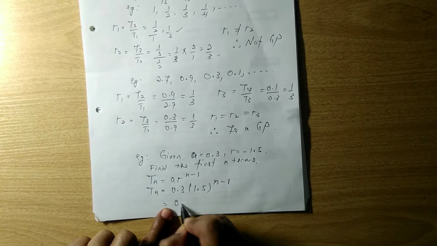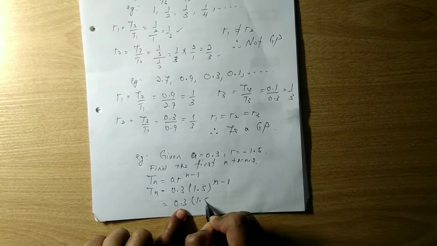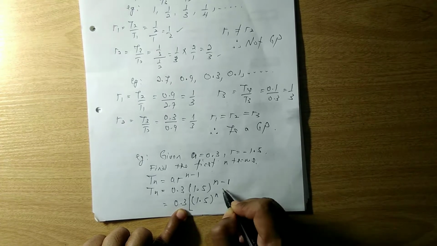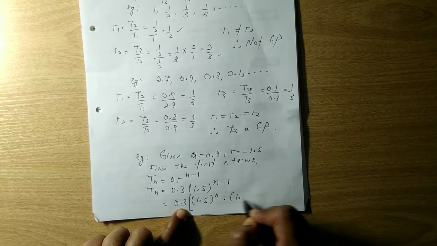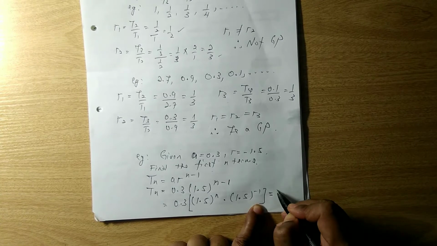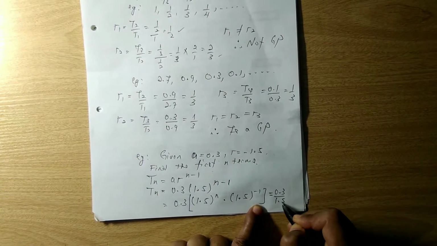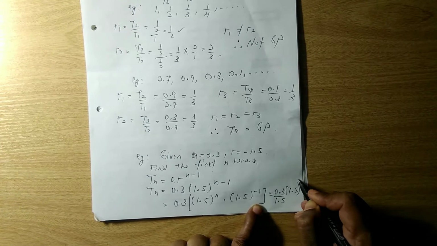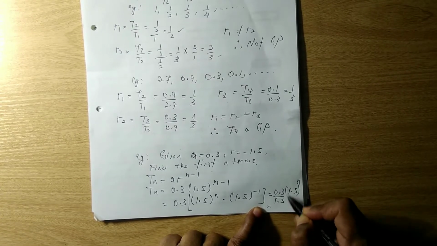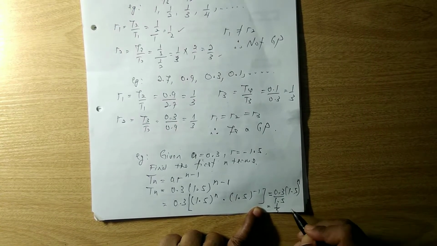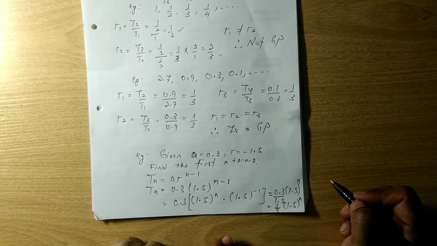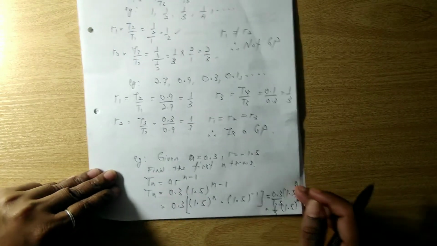Okay, so this can be simplified. 0.5, this is 1.5 to the power of n, times 1.5 to the power of negative 1. Which can be simplified to 0.5 over 1.5, and this is 1.5 to the power of n. So this will become 3 over 15, so this is 1 over 5, times 1.5 to the power of n.